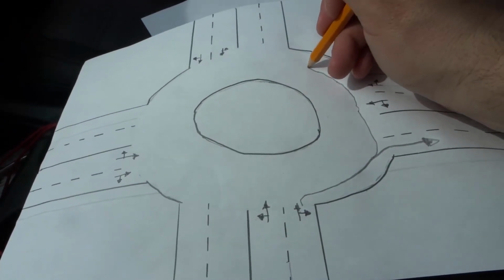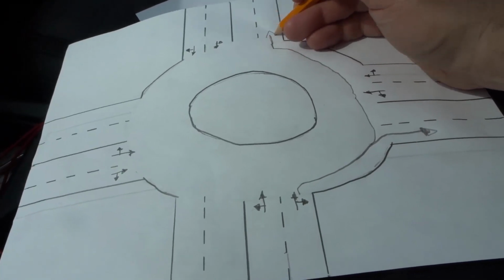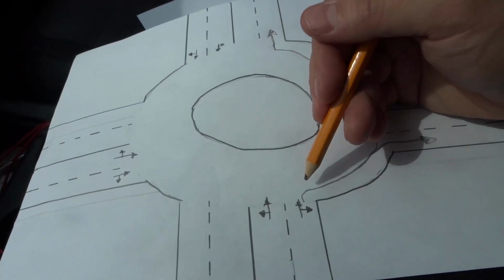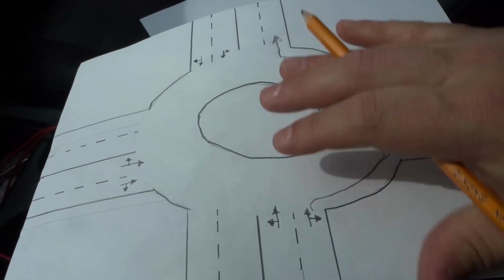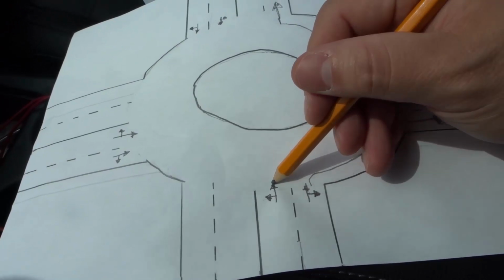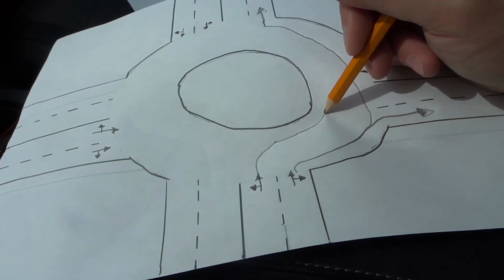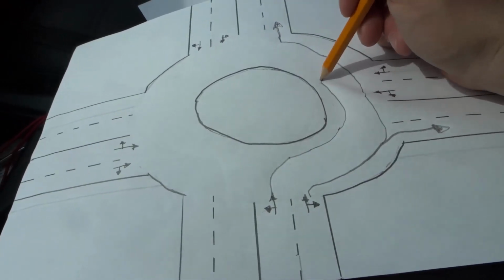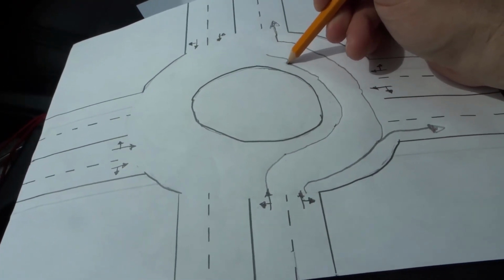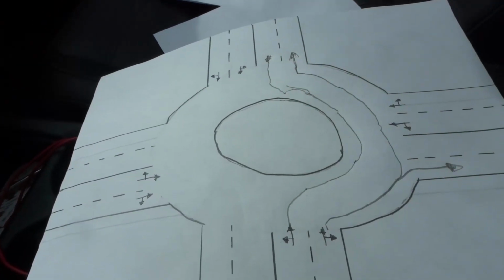This is really difficult to do with one hand, and I would exit out straight, the straight direction, in the right lane. So you're going right lane to right lane. Very simple. On the other hand, if I was in the left lane and I wanted to go straight, I would enter the roundabout in the inside lane or the left lane, depending on what you want to call it. And I would continue going around, and I would exit out straight in the left lane.